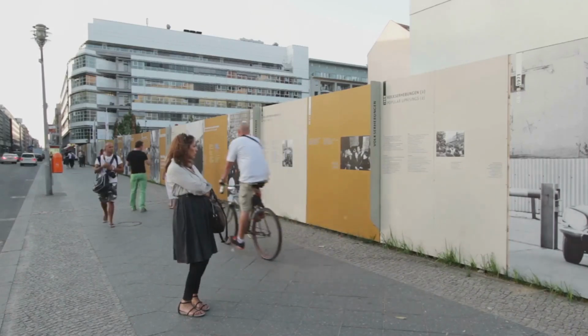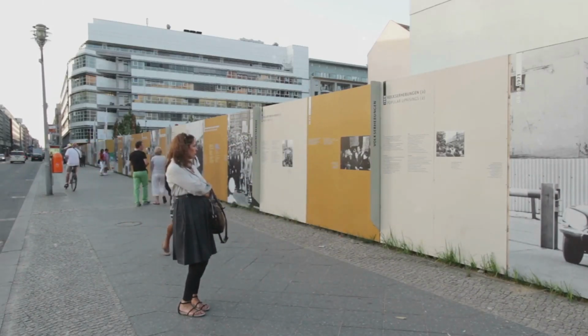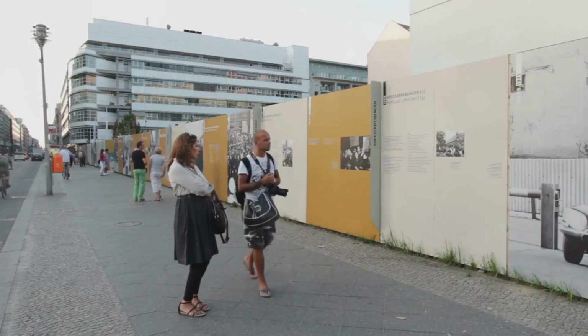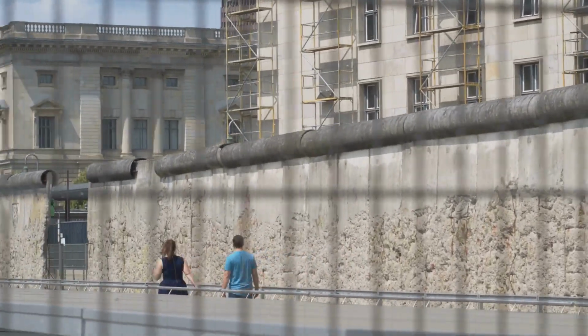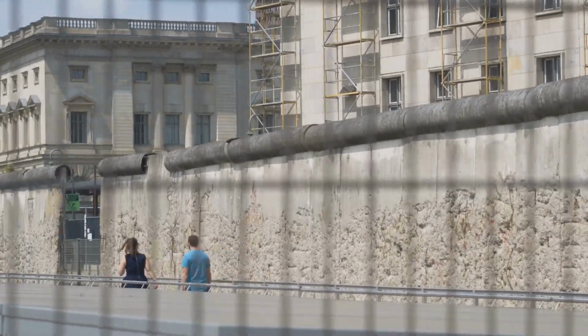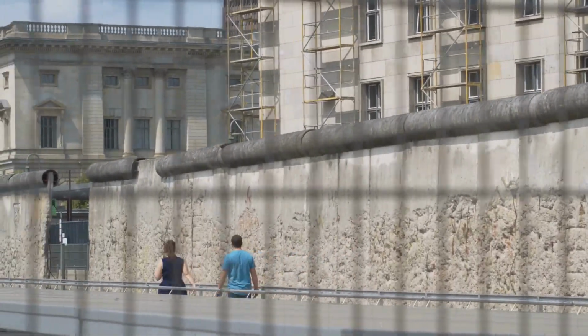creativity. In contrast, West Berliners enjoyed greater freedoms, access to a vibrant economy, and a rich cultural scene. They could travel freely, express their opinions, and pursue careers without the heavy hand of government oversight. The wall not only divided the city, but also tore families apart.